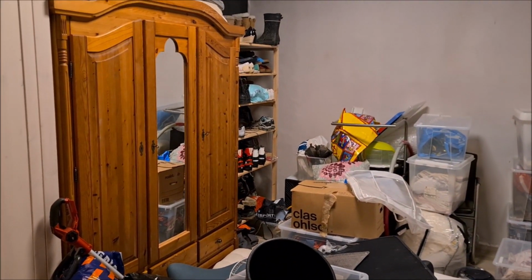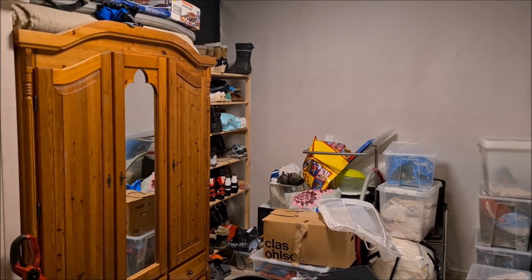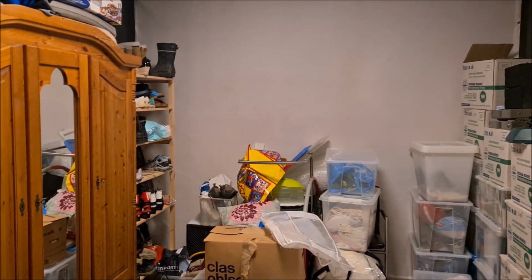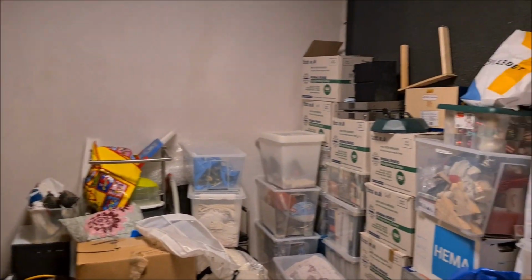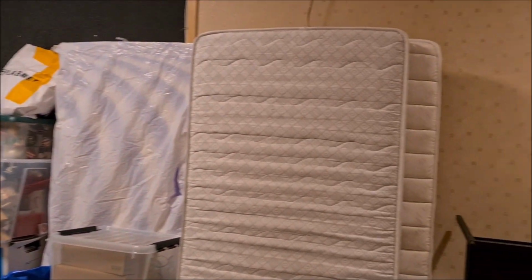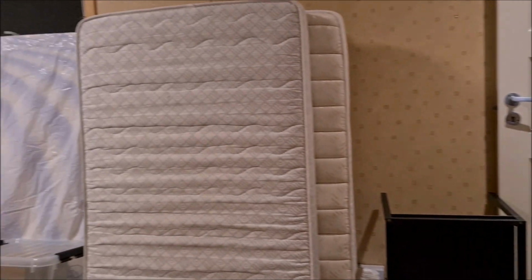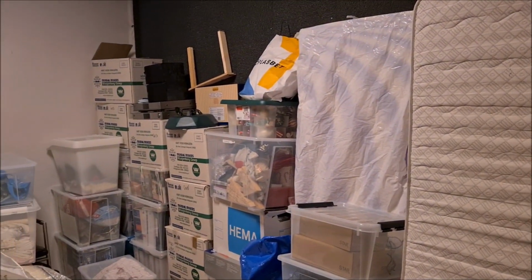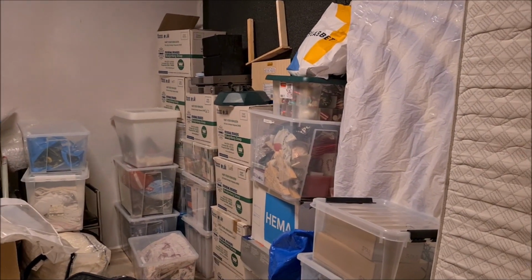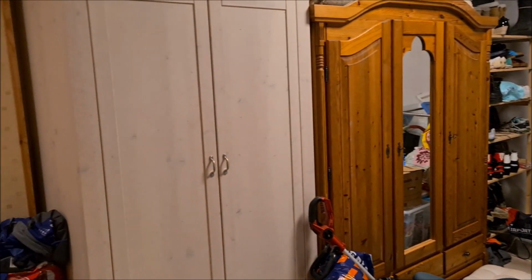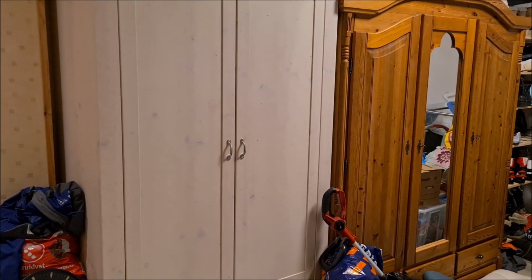The dimensions of the room are: the width is 3 meters 26 centimeters, and the length is 5 meters 20. So it's quite a sizable room. The plan is we clean out everything here, but we leave the cupboards over here.